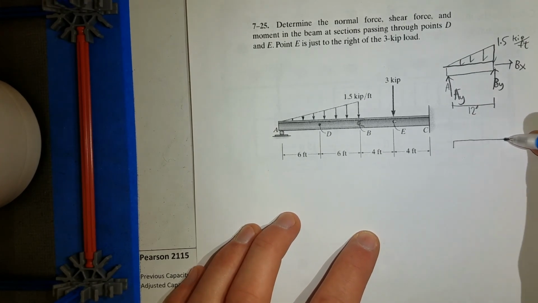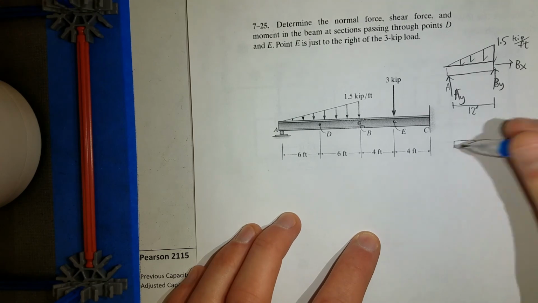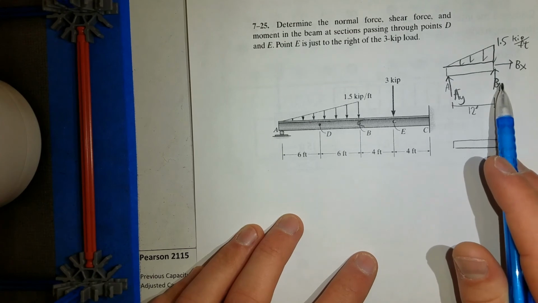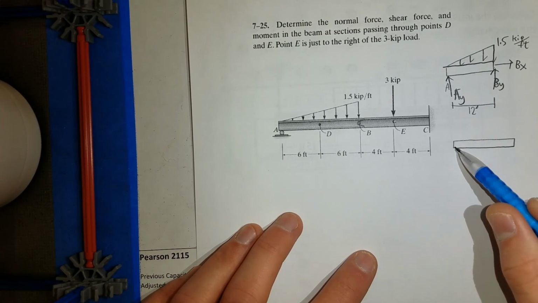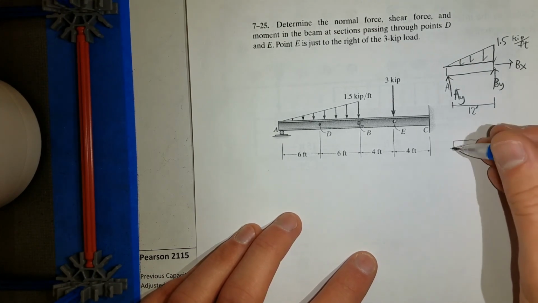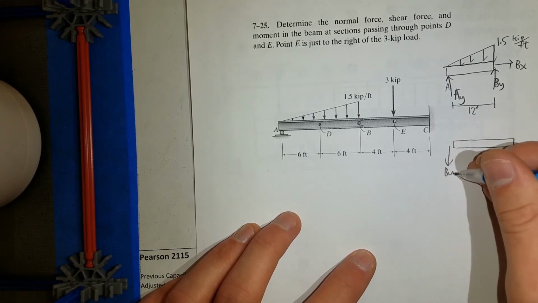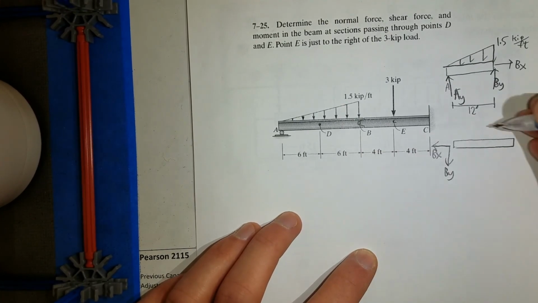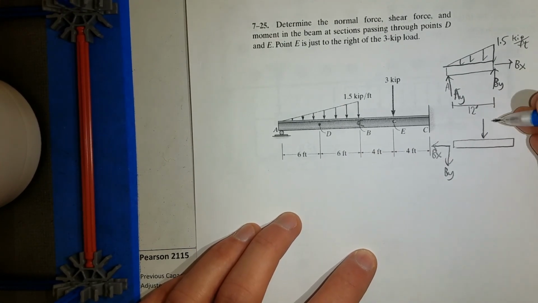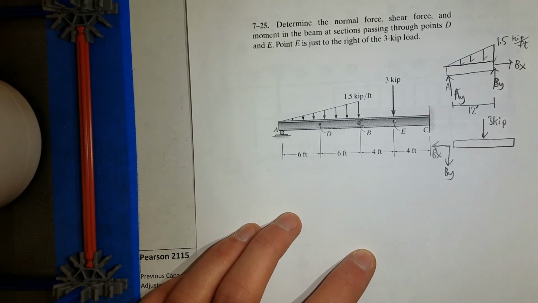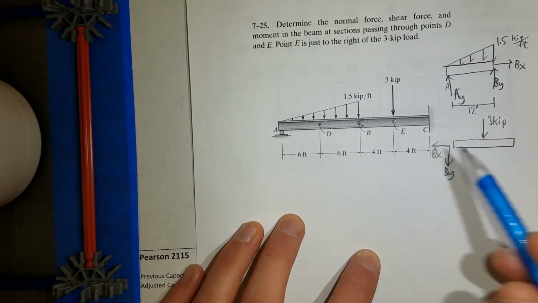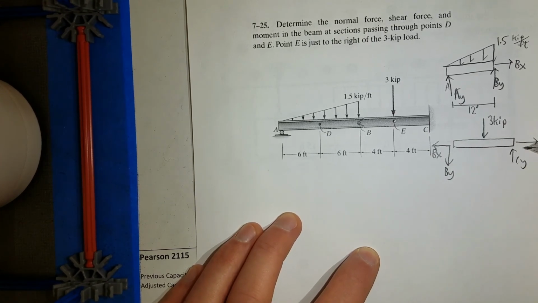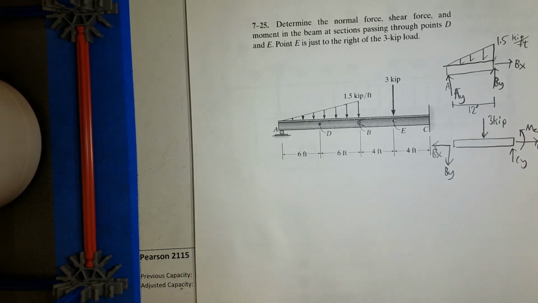Next we'll go ahead to the right side. And at this right side, the reaction forces at B, BX and BY, will also be present over here. They'll just be in the opposite direction. BY and BX. And then right in the middle, we've got 3 kips acting downward. And then C is fixed into the wall. So we've got a CY, a CX, and then a moment from C.